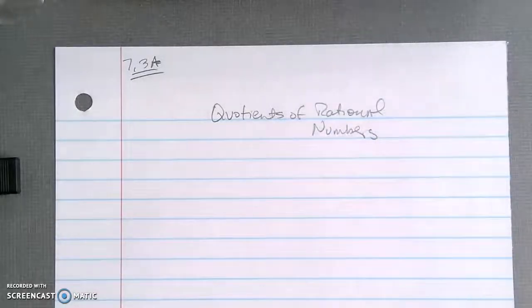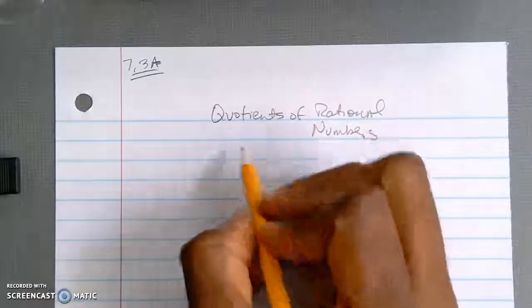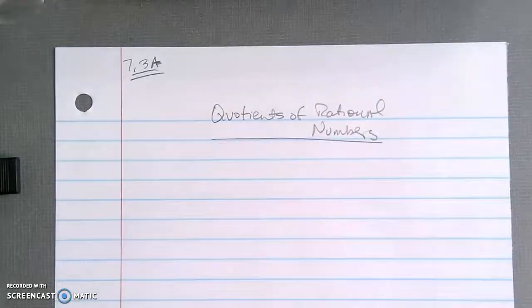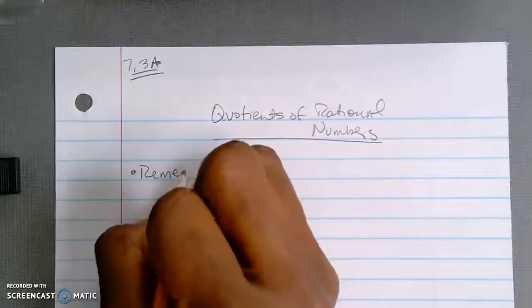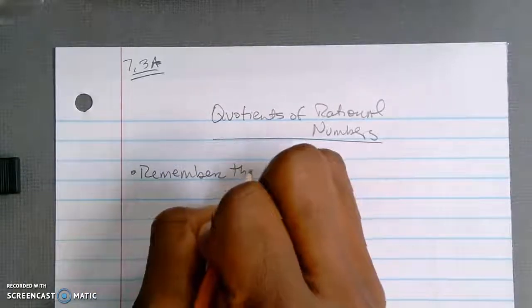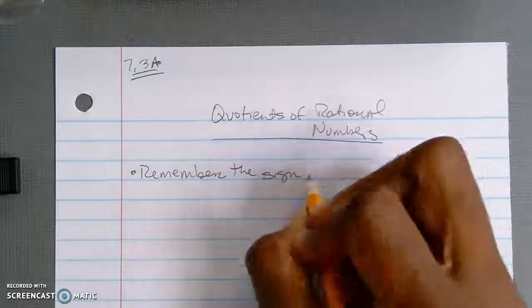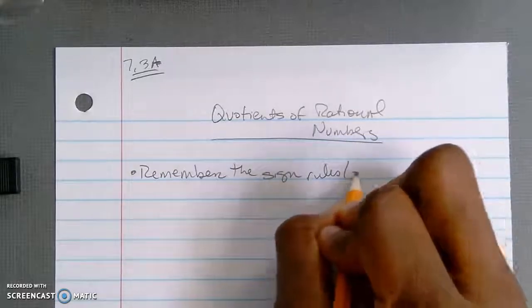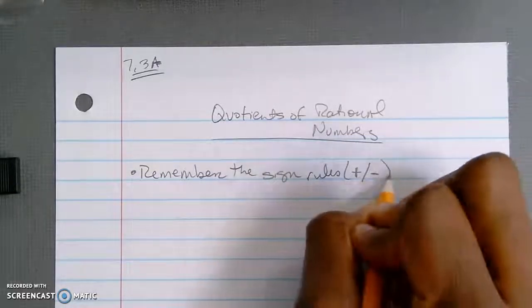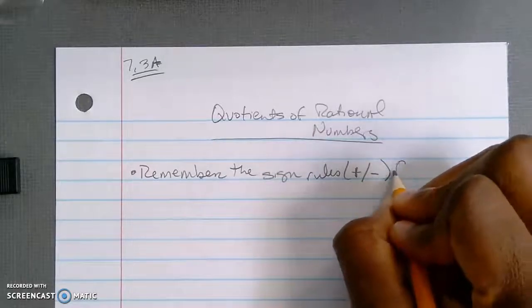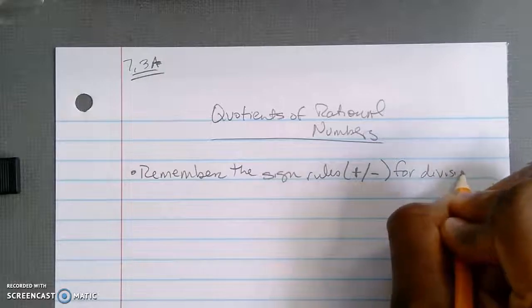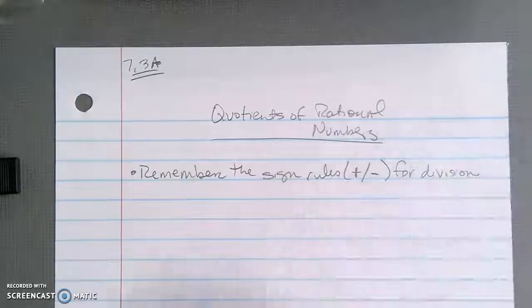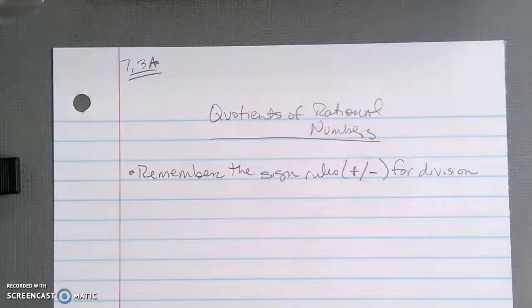Now, when we're dealing with the quotients of rational numbers, we need to remember, number one, the sign rules. And when I say sign rules, that is either your positive or your negative for division. And as we know, the answer to a division problem is going to be your quotient.